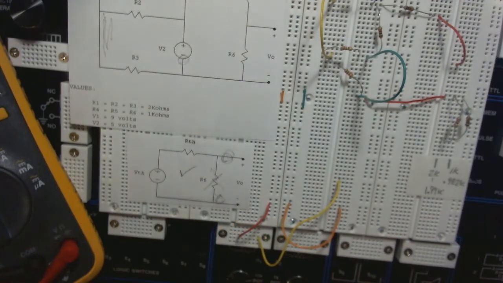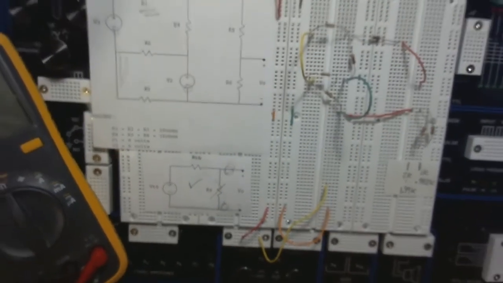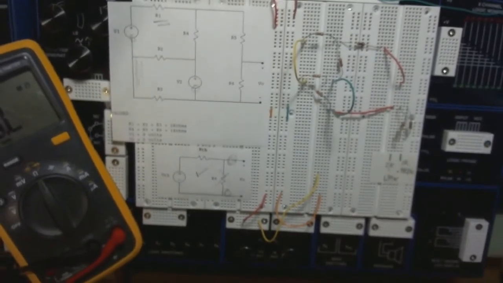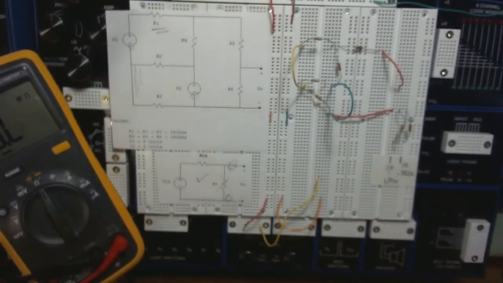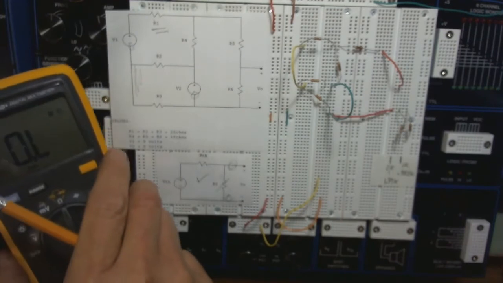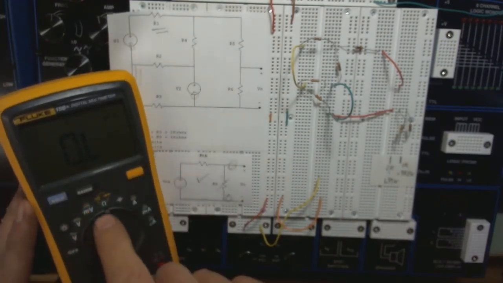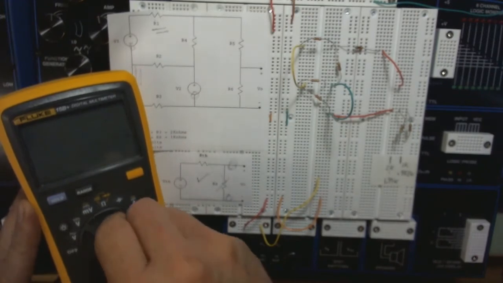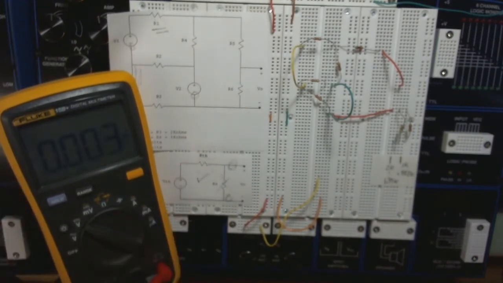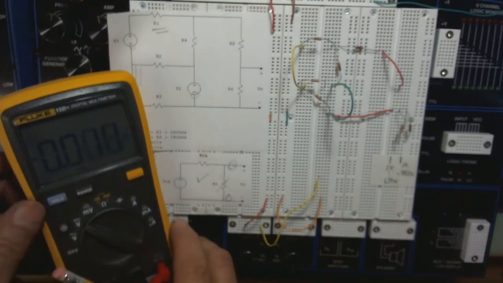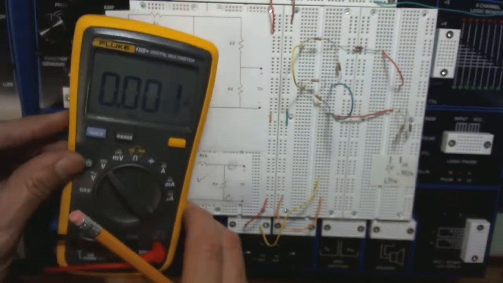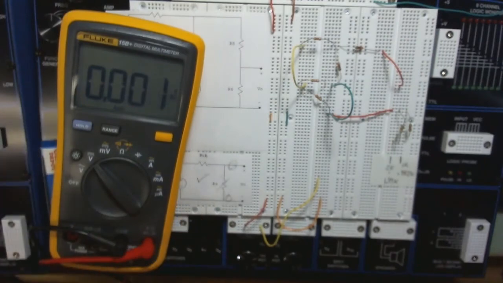So let me go back out just a little more so you can see the multimeter. That doesn't show up very well. There we go. Okay.